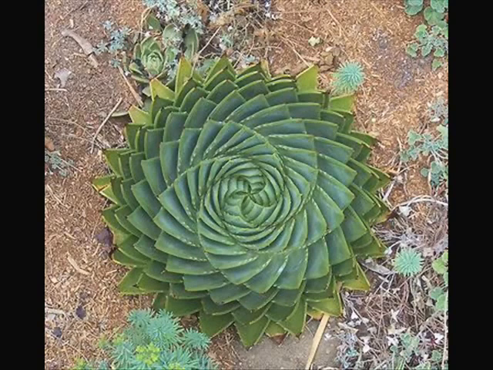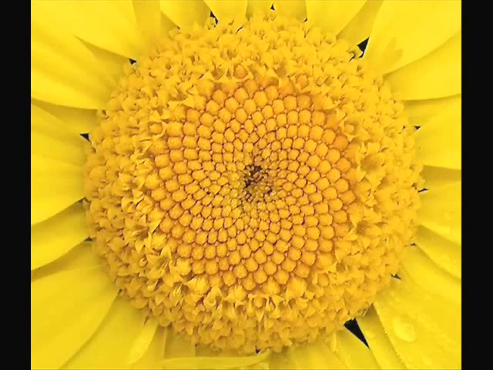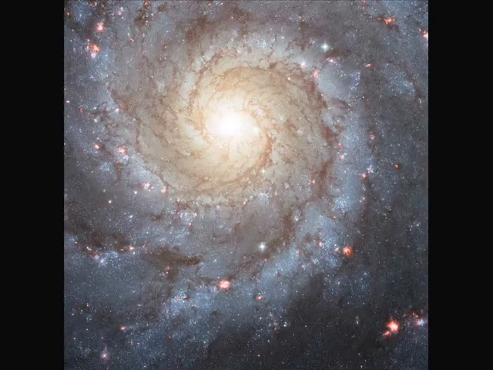And here we see it repeated in the structure of the spiral aloe, and in the hearts of many flowers. This exact pattern also shows itself in this spiral galaxy. And again in the human ear we have it showing in the spiral cochlea, the hollow bone inside which the tiny hairs which we were looking at earlier are located.